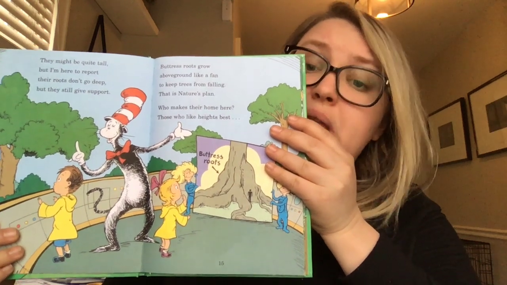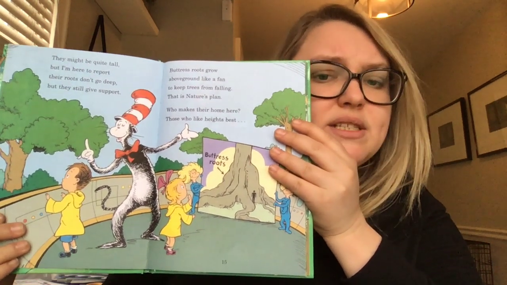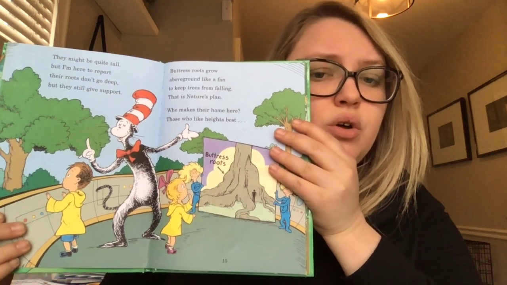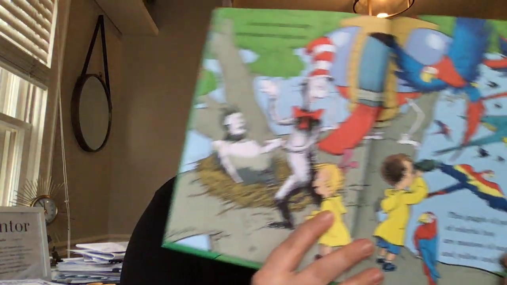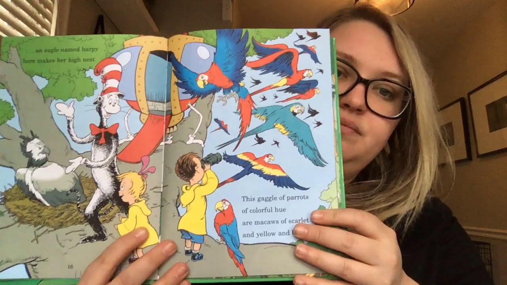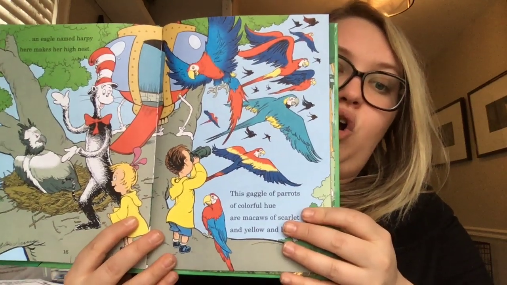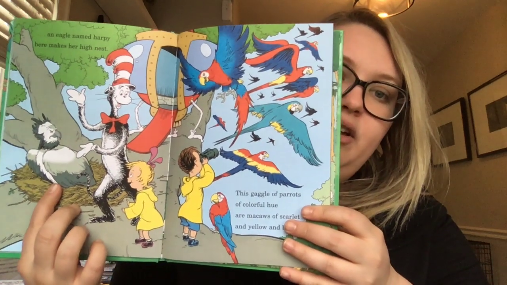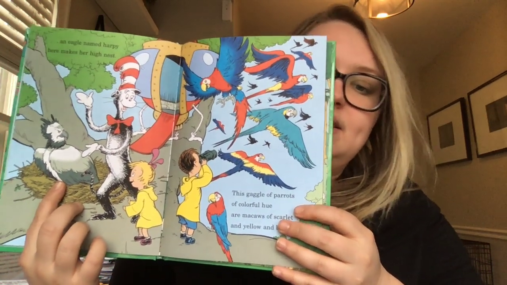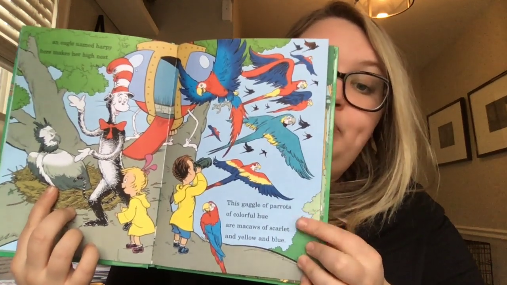That is nature's plan. Who makes their home here? Those who like heights best. What kind of animals do you think like heights best? A bird. That's definitely a bird. It's like the macaw. An eagle named Harpy. So that's the harpy eagle here makes her high nest. This gaggle of parrots.